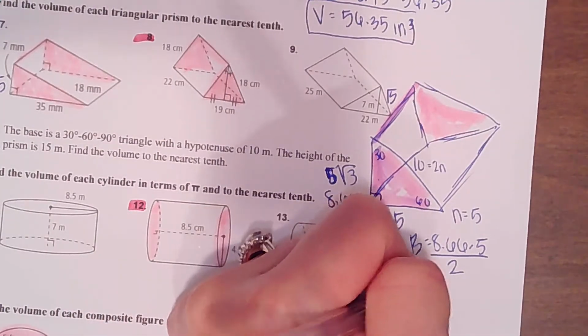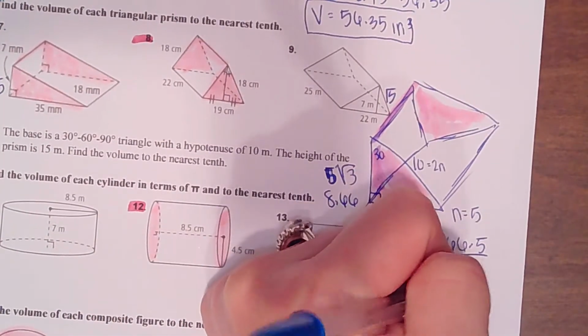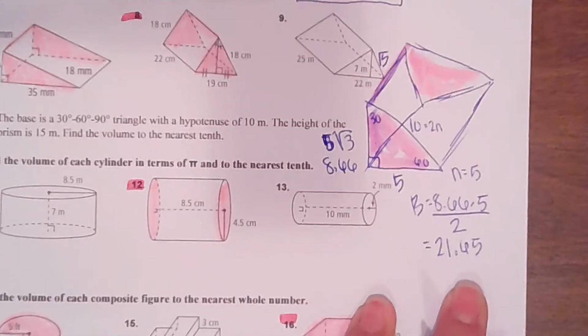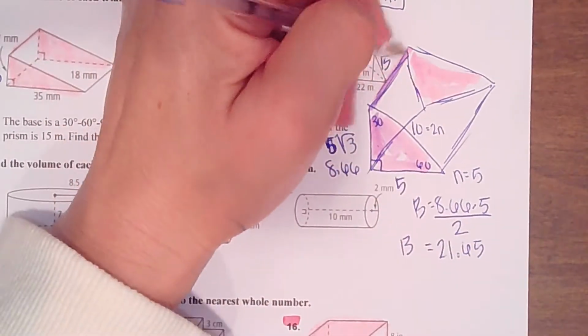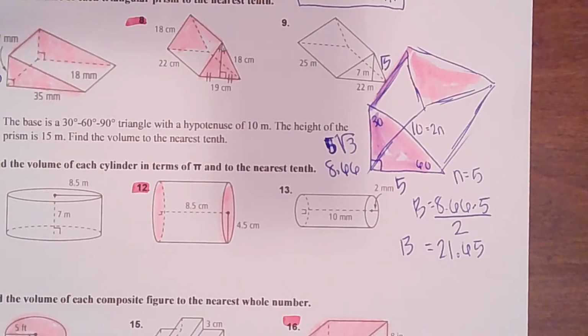And when you get that, you would get about 21.65. Okay, so that's my big B. That's the area of my base. Now I need to multiply it by my height, which is 15.